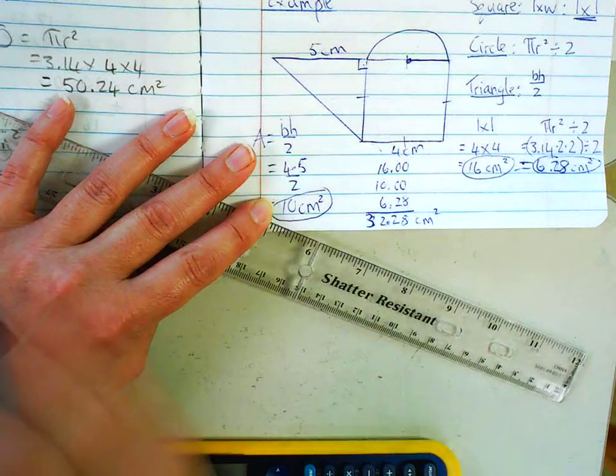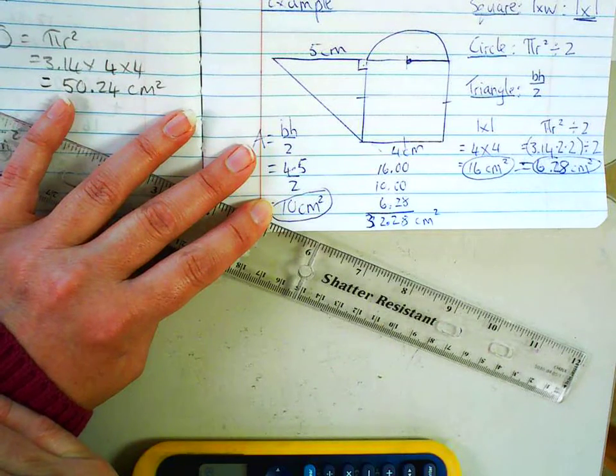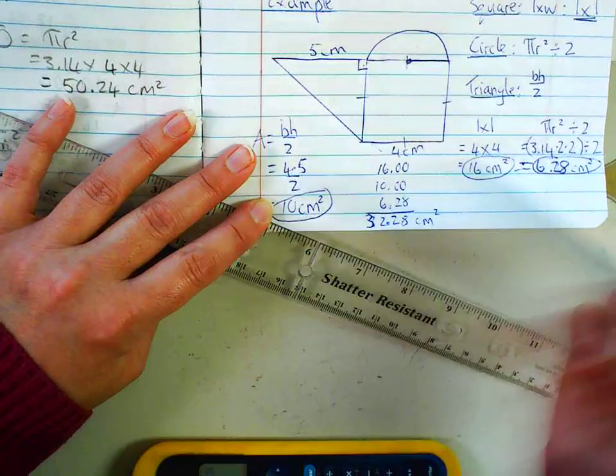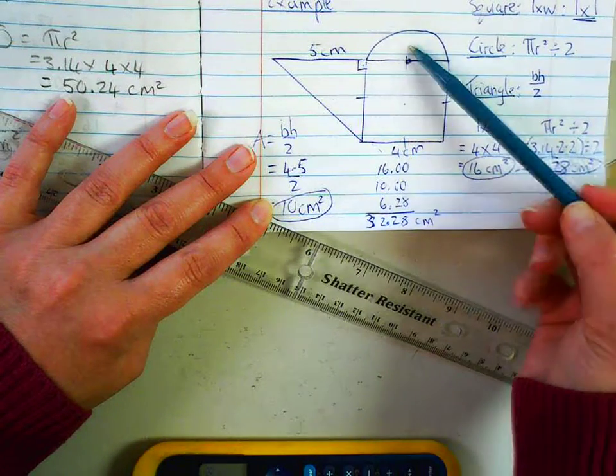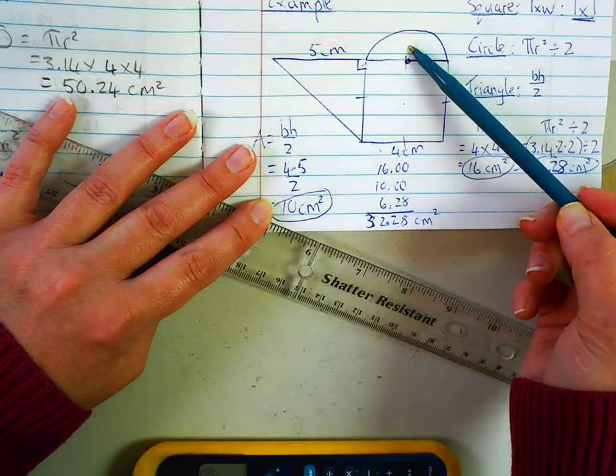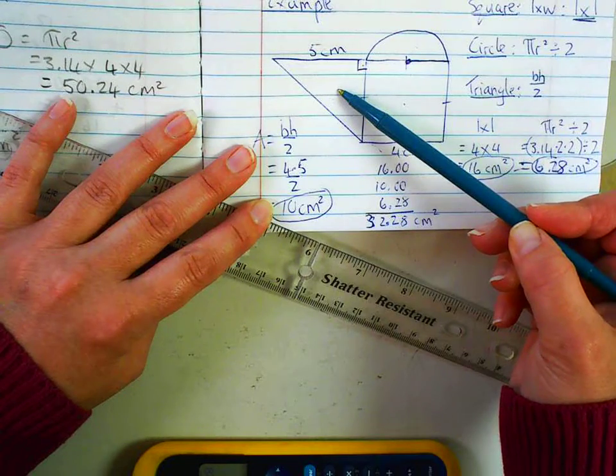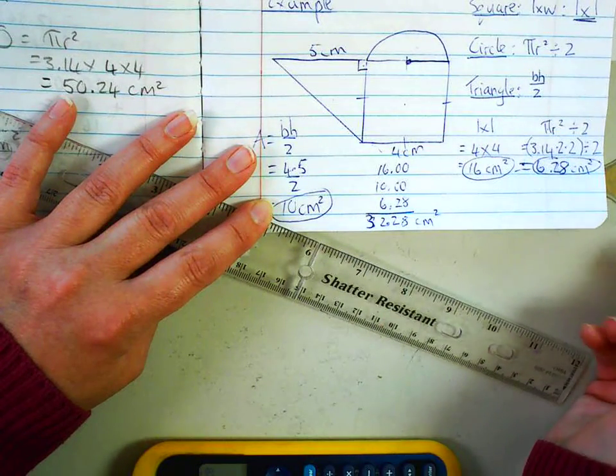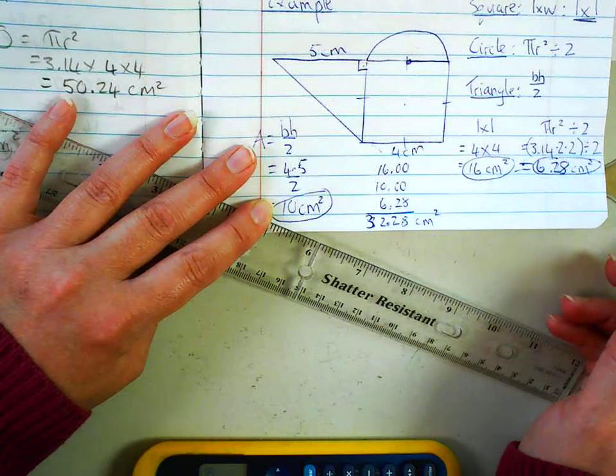The most important thing that I want to tell you is this. On the EOGs, they are not going to give you formulas. So you have to know length times length, pi r squared divided by 2, base times height divided by 2. You need to know that, okay? That's why we're practicing this over and over again.